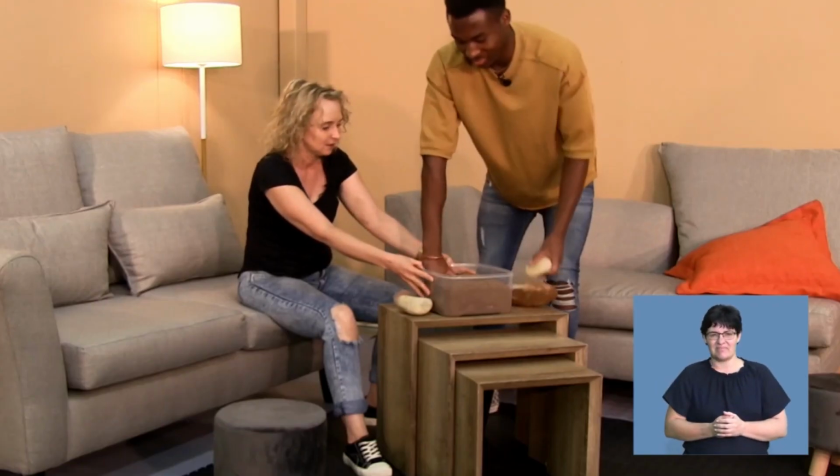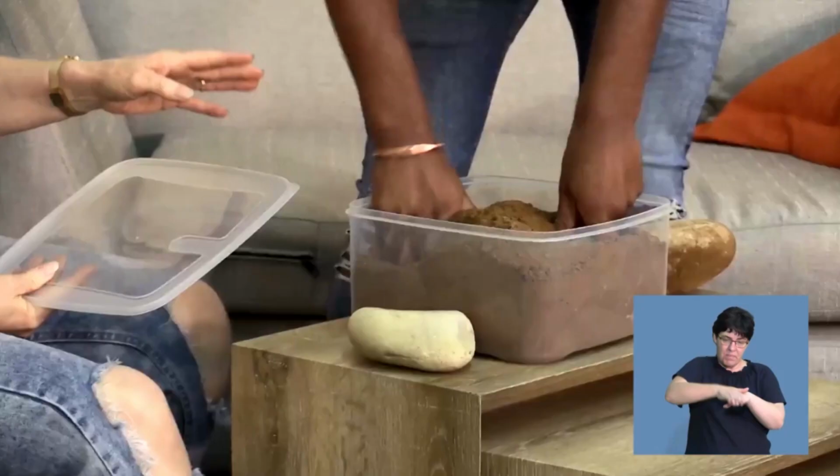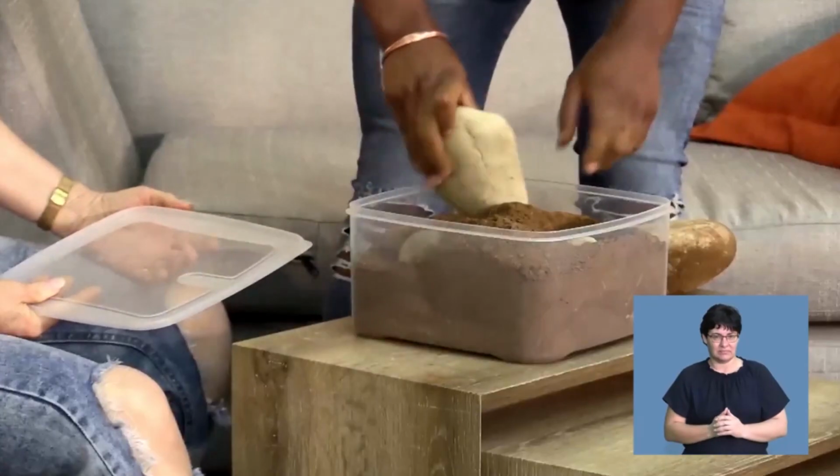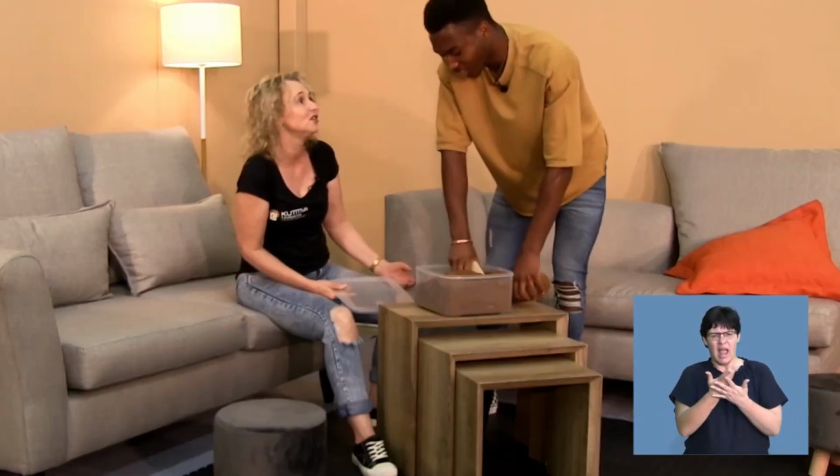All right. I want it in nicely. The whole aim here is that I want to be able to close this up tight. Okay, you're doing great. You can get your hands dirty, it's okay.